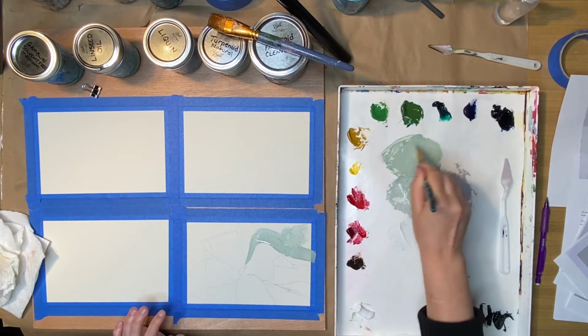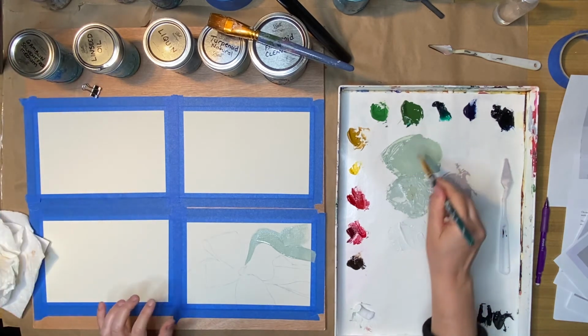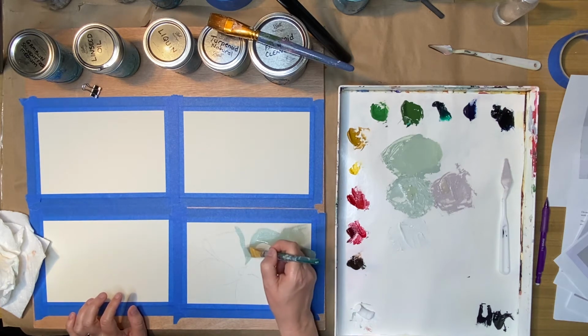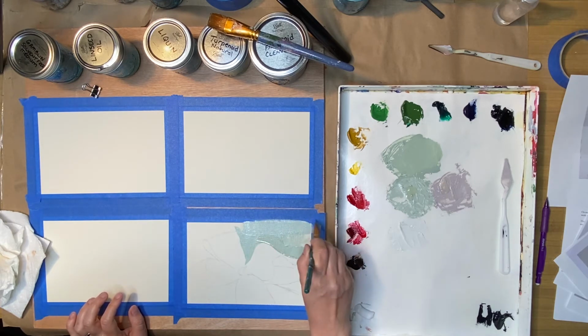I'm using the solvent-free medium to start the bottom layer so it dries faster and it's considered the thin layer. And then after I move into my next round, I can shift to using the linseed oil, which is the thick layer or fat that can go on the top.